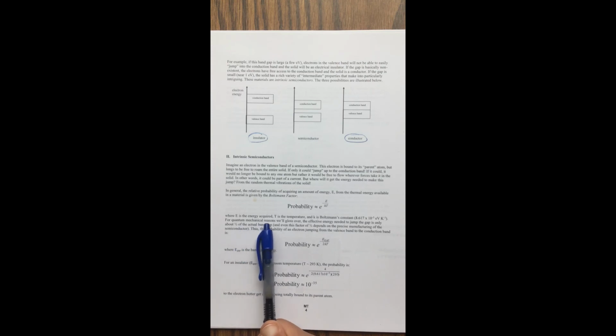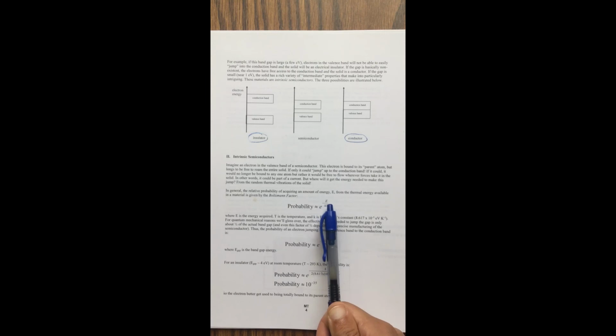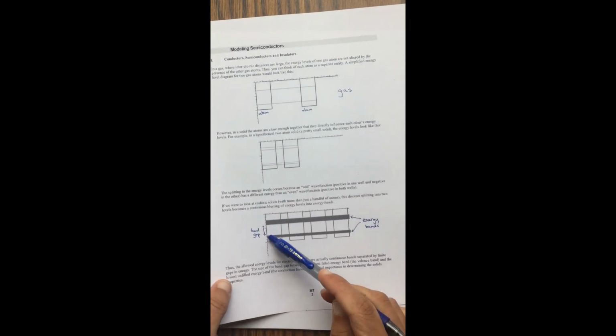For quantum mechanical reasons that we will gloss over, the effective energy needed to jump the gap is only about half of the actual band gap, and even this factor of 1/2 depends on the precise manufacturing of the semiconductor. Thus, the probability of an electron jumping from the valence band to the conduction band is what we have here with E replaced by E gap over 2, where E gap is the band gap energy, which we saw back here.